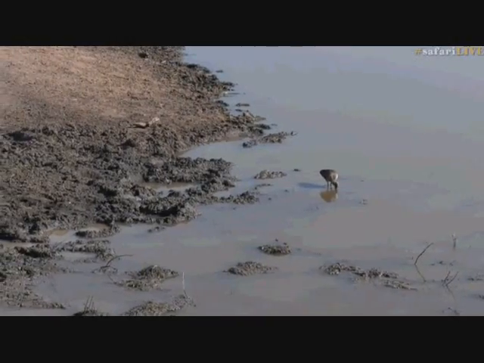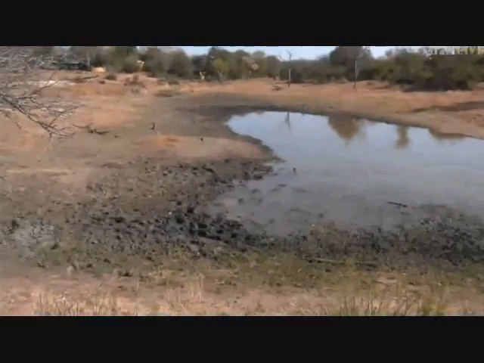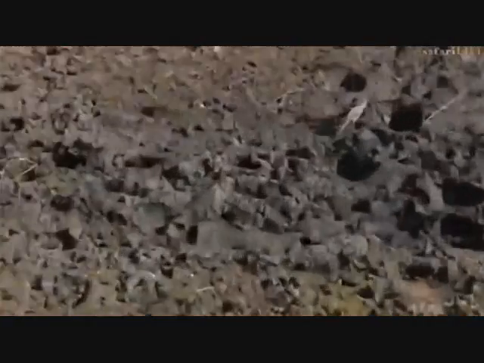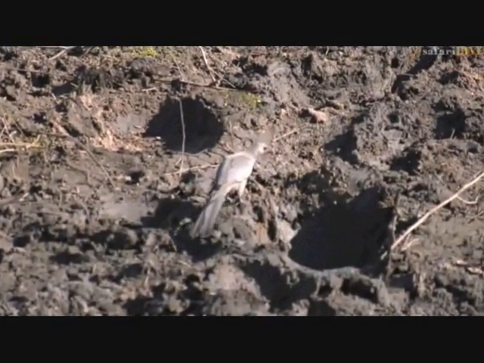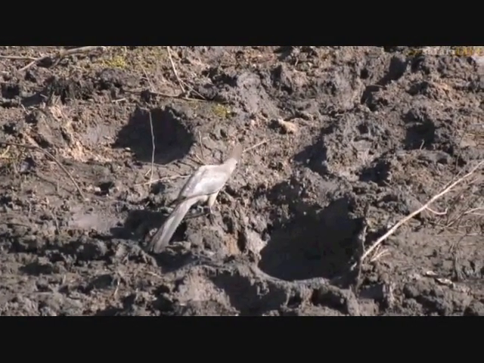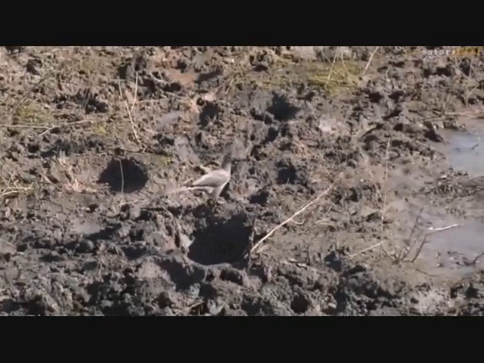And there's a go-away bird that's also now hopping around on the mud. Careful, you don't want to get your feet wet, do you? Well, not muddy at least. They are such cool looking birds. Look at that crest.